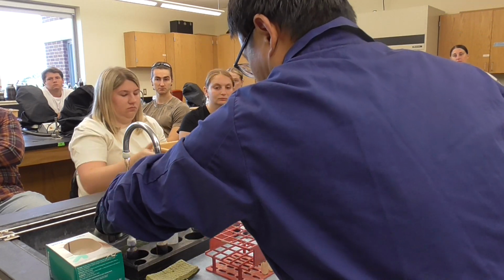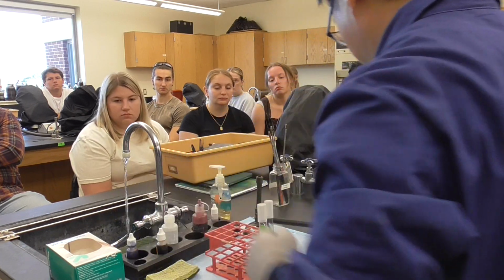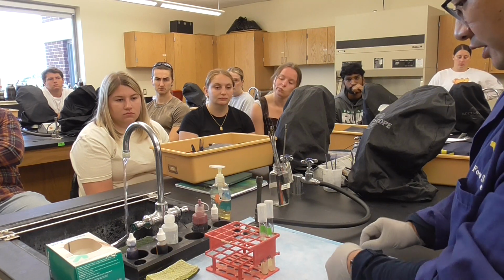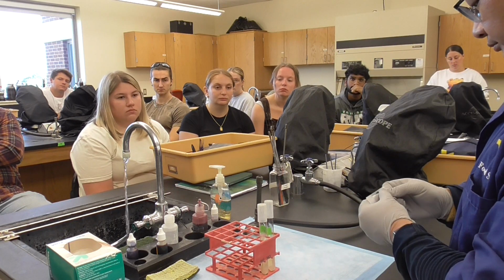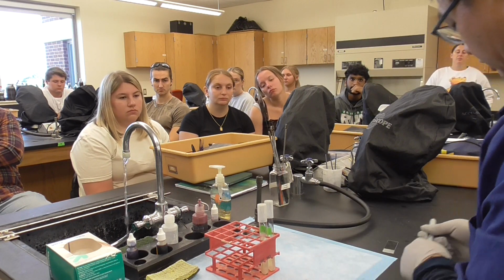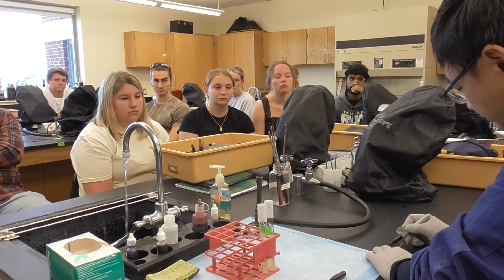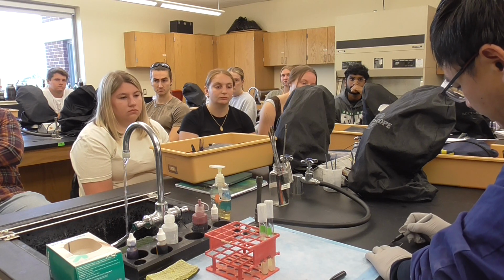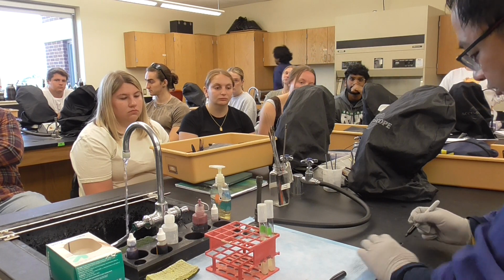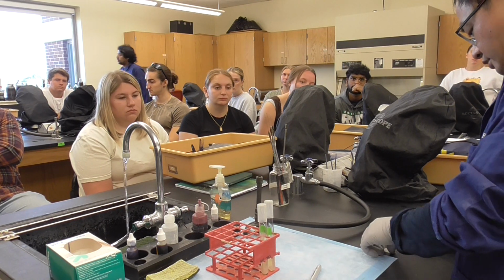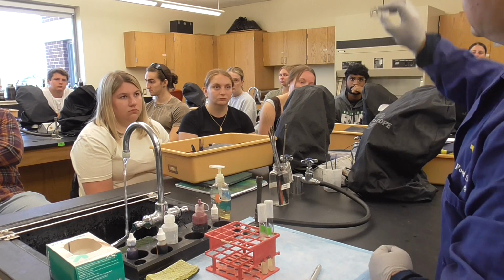Turn on the water slightly, make sure the water is working. Then you have a glass slide like this. Make sure it's clean. Okay, so we're going to draw two big circles right here, and write EC on one side, LF on the other side. So we're going to flip them over.